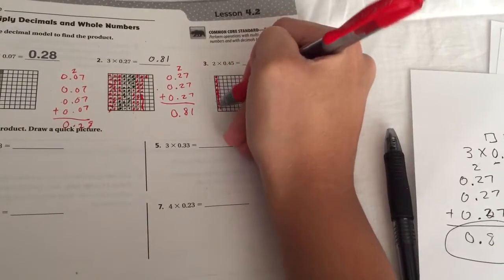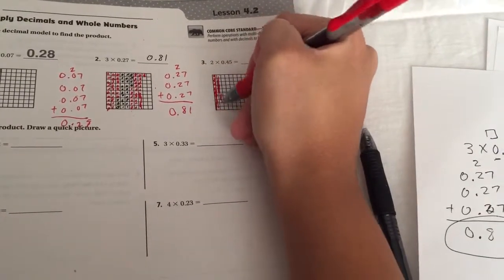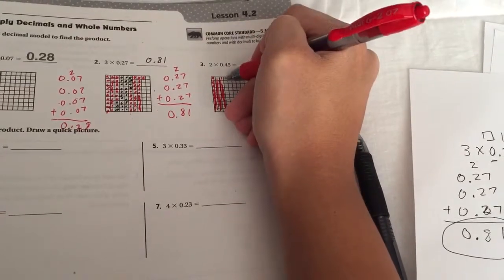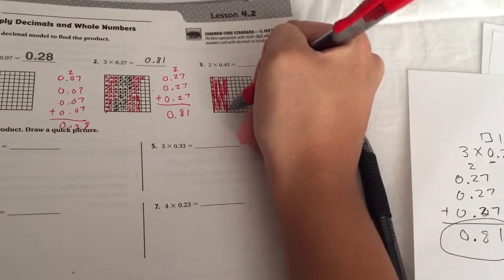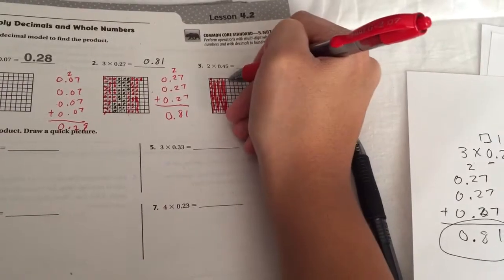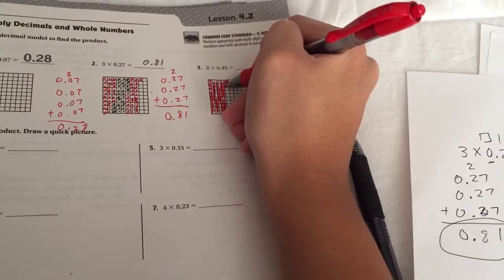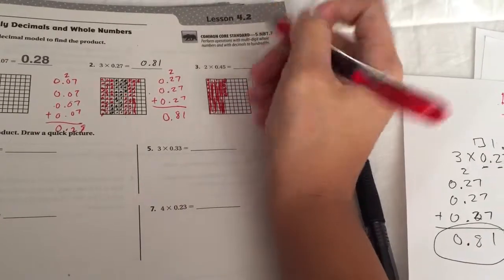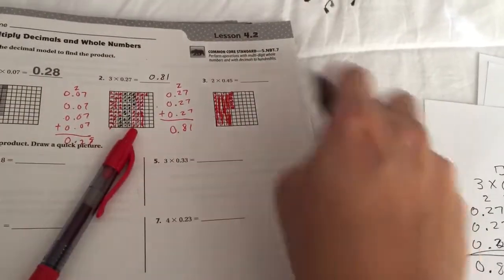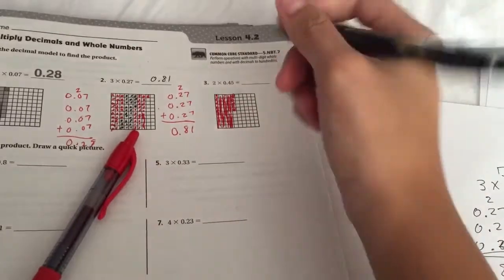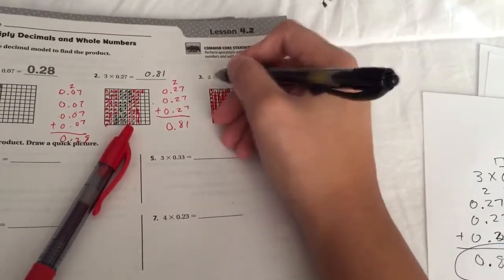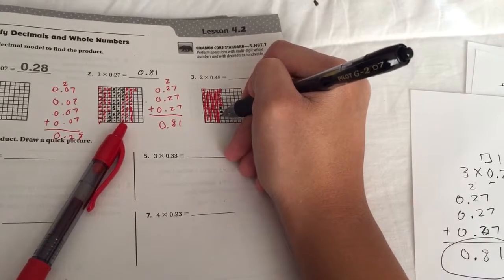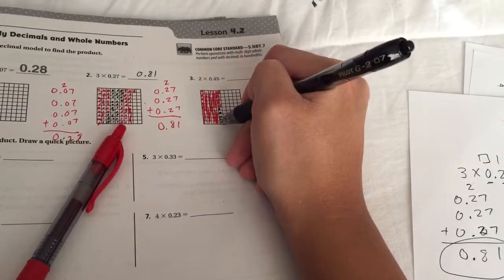this is 10, 20, 30, 40, and then this is where I need to start being careful now. 41, 2, 3, 4, 5. And from there, I'm going to do 45 again with a different color. And I'm only going to do it 2 times because you're multiplying by 2. 1, 2, 3, 4, 5.